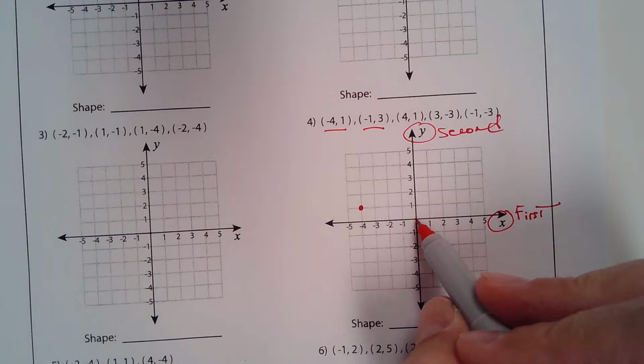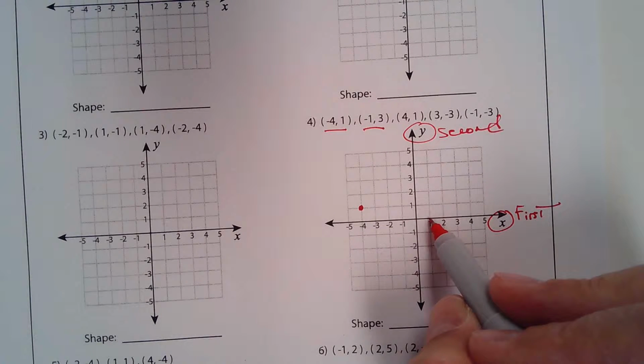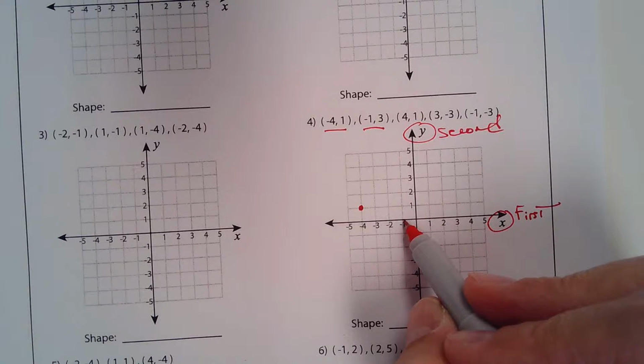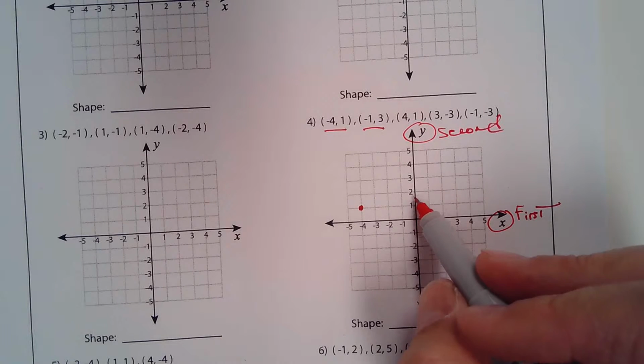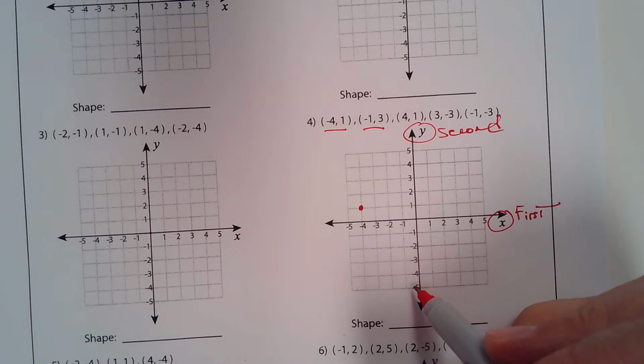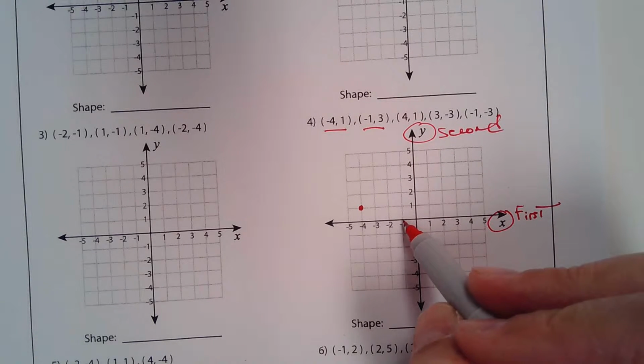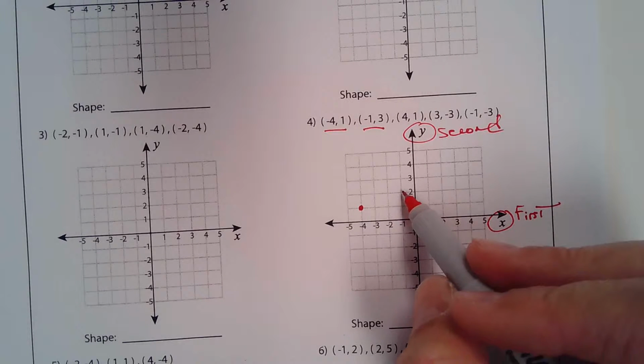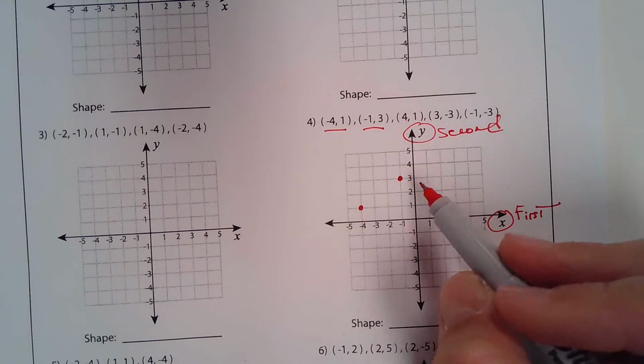So I'm here at the origin, -1. So I'm going to go back 1. If it was 1, I would have gone forward 1 or to the right 1. So I'm going to go back 1. And then it says 3. It's a positive 3, so which way am I going? Well, I'm going up. These are positive numbers. Down here are negative numbers. So -1, 3. Then up 1, 2, 3. So there's my second point.